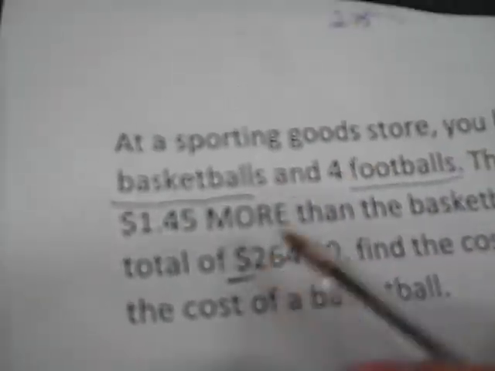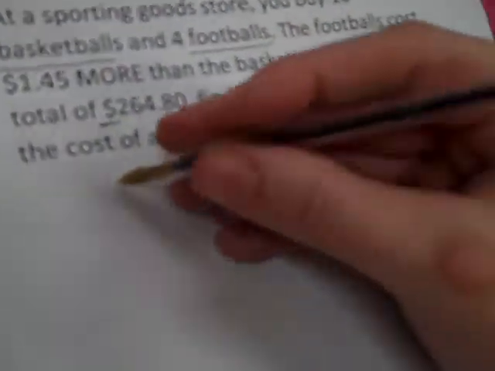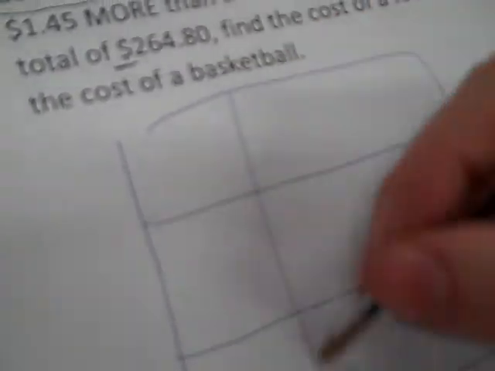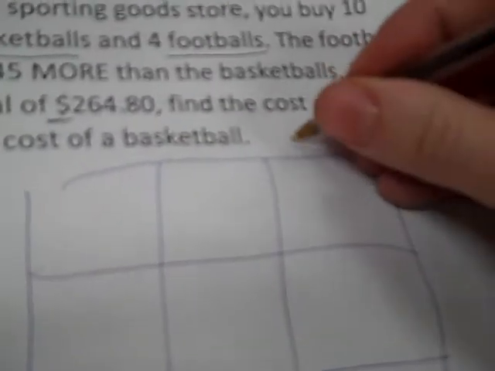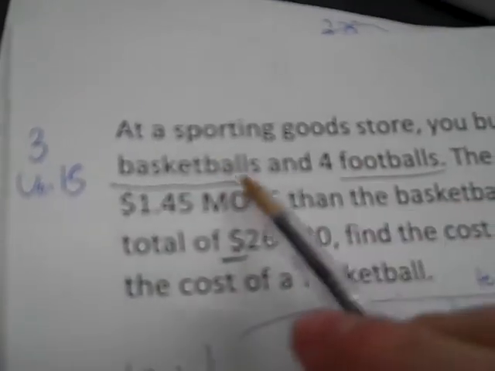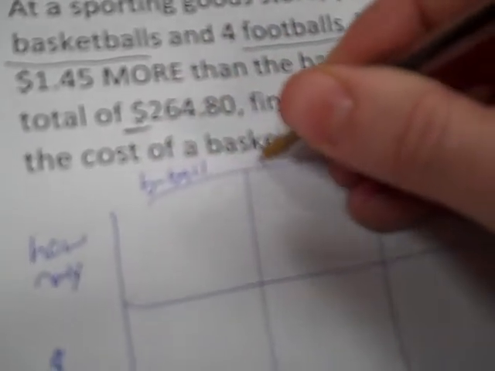So 3 units, working together as one. So total, how many, single, and money, because that's a unit, and then the 2 things I'm spending the money on, the basketballs and the footballs.